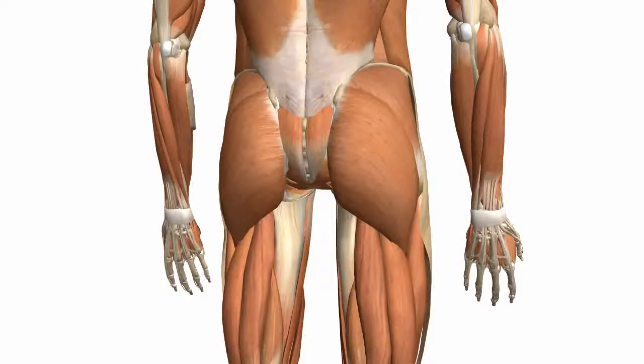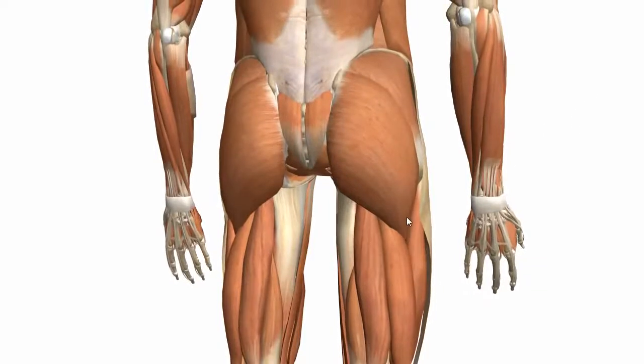Okay, so this is a tutorial on the muscles of the gluteal region and the muscles of the thigh. So I'm going to cover quite a lot of muscles here, but I'm not going to go into a huge amount of detail because I've done that in some other individual tutorials.